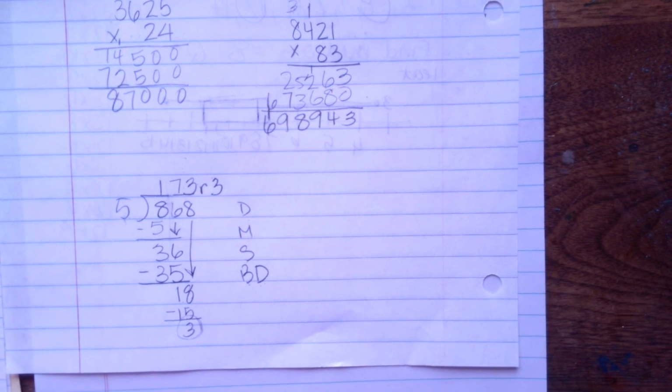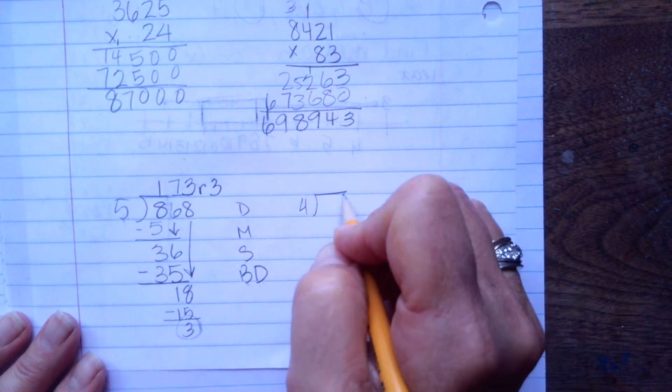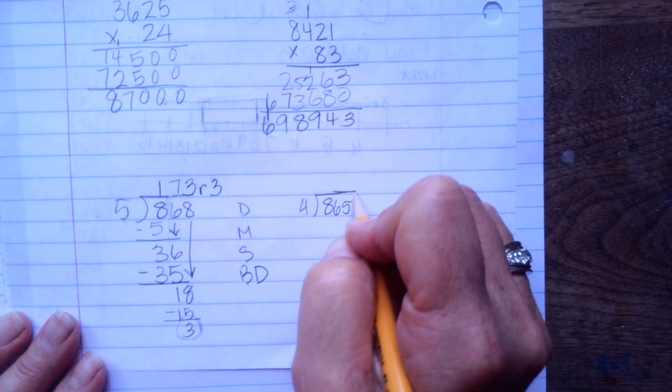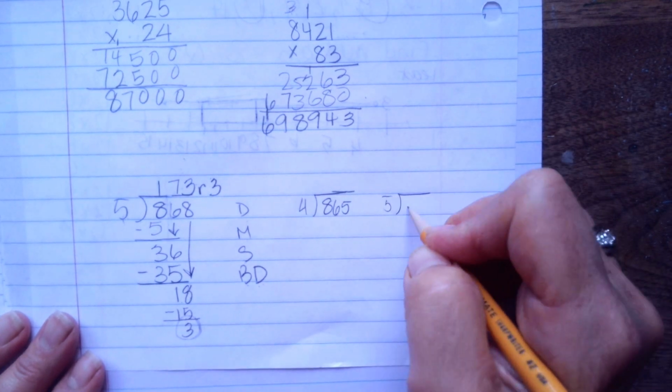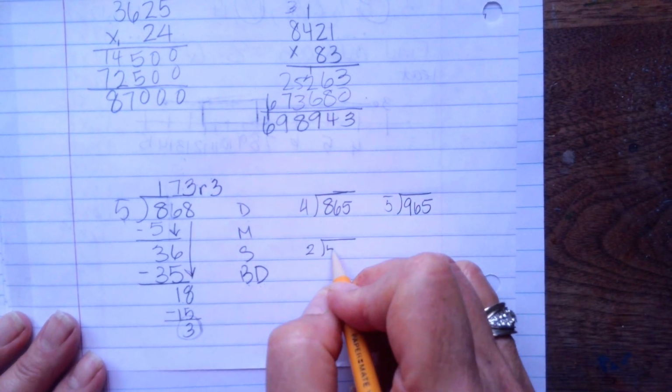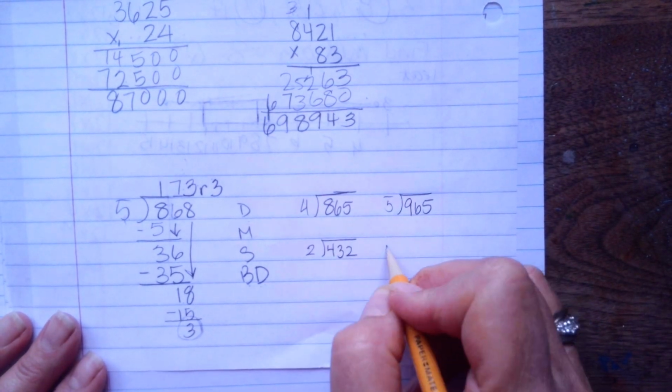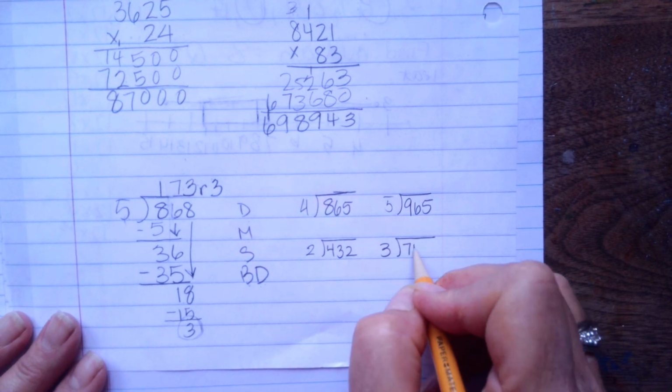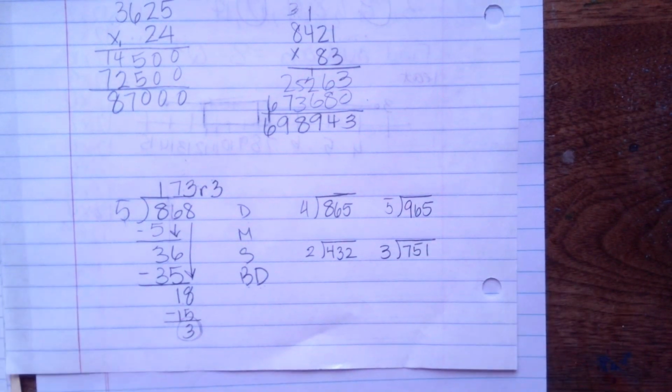So I'm going to give you some to do. Some of them are going to have remainders, some of them are not. Okay, so those are the 4 that I want you to do.